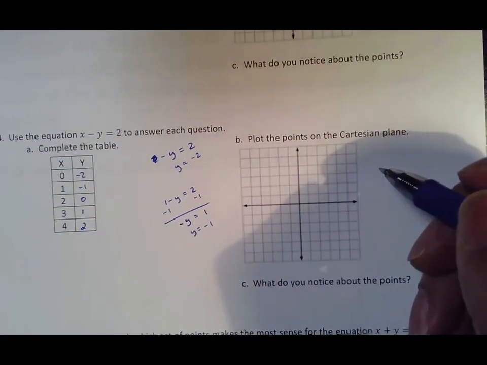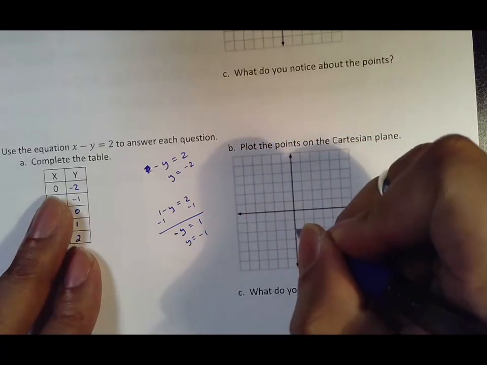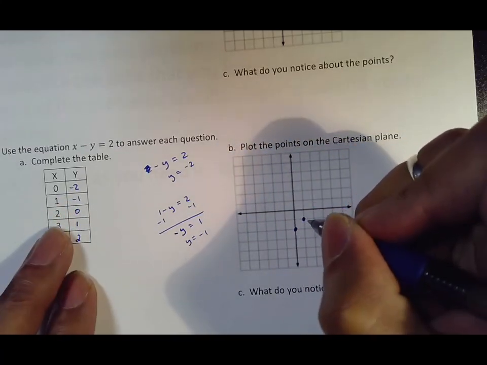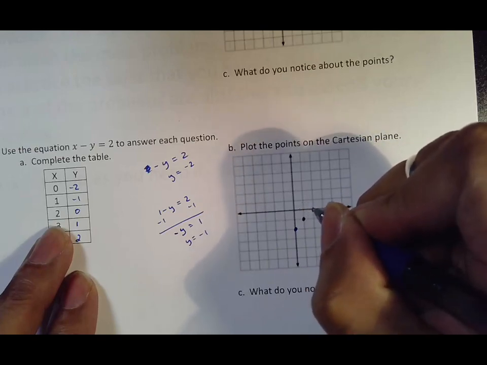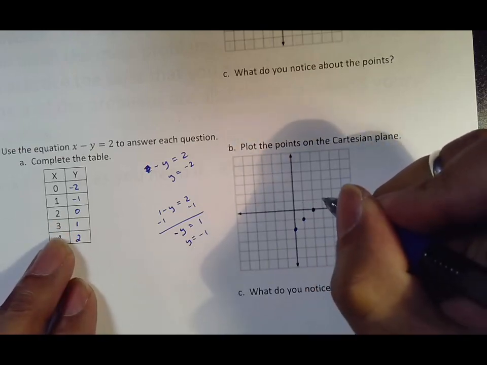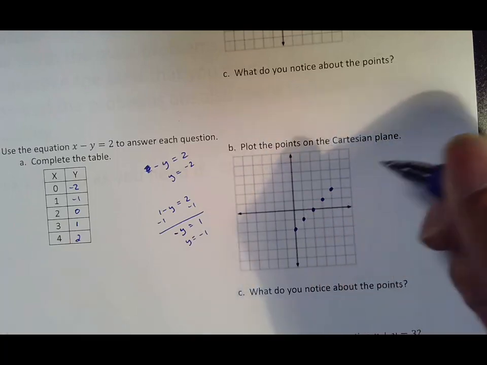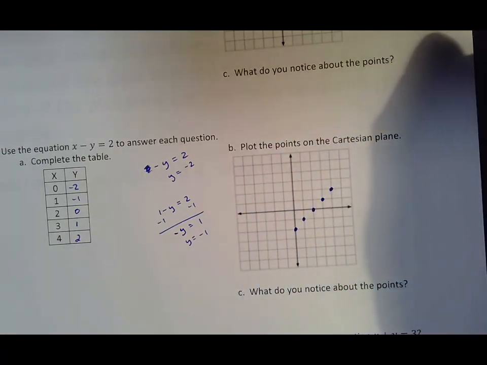4 minus what is 2? That would be 2. Plotting these points, 0, negative 2 means go down 2. 1, negative 1 means over 1, down 1. 2, 0 means over 2 and don't move. 3, 1 means over 3 and up 1. 4, 2 means we're looking here, and once again, what do you notice about the points?